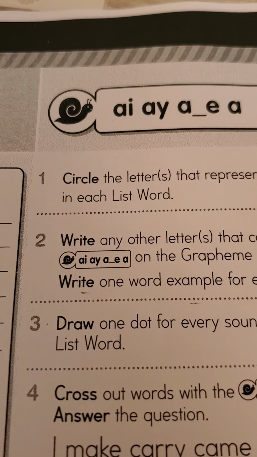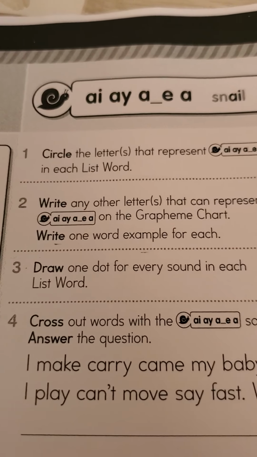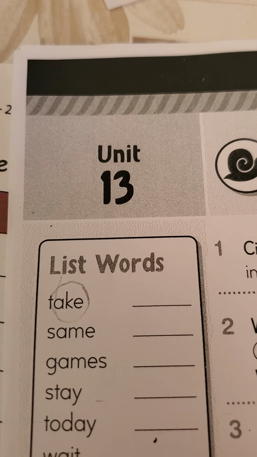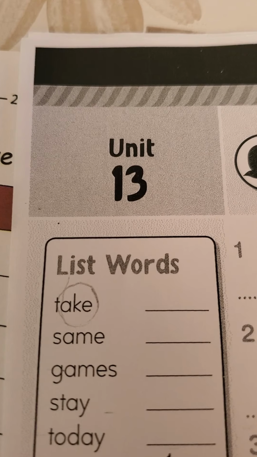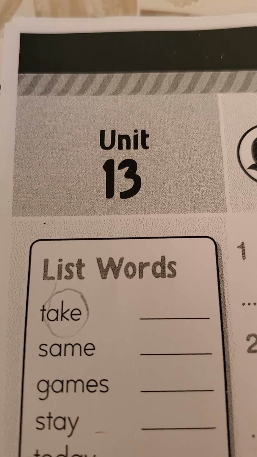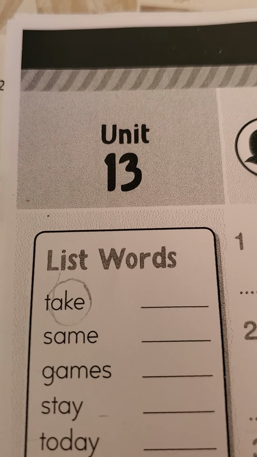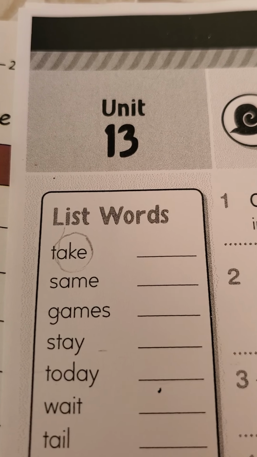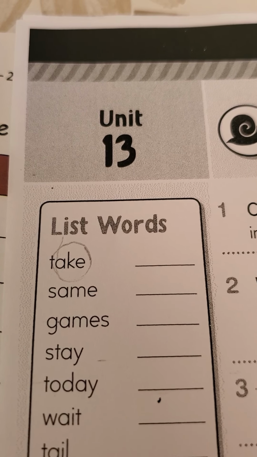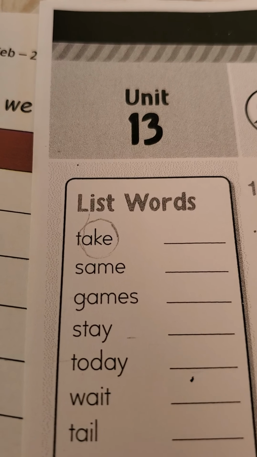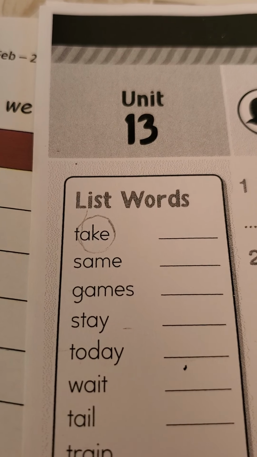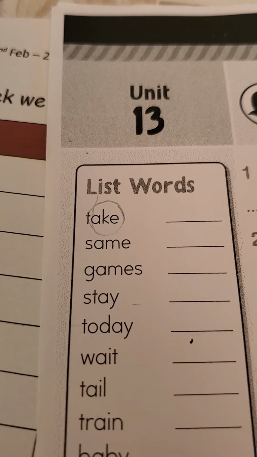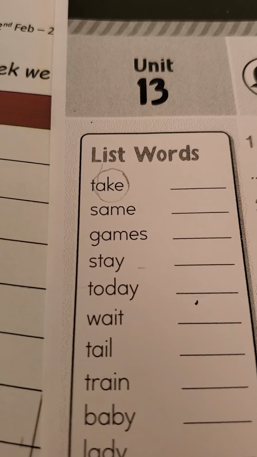Question 3 then asks you to draw 1 dot for each sound in the word list. So I'm going to do as I always do. I'm going to go down through the word list and sound out each word, and you count the sounds. Okay, so we'll start with take. T, A, K. Same. S, A, M. Games. G, A, M, S. Stay. S, T, A. Today. T, U, D, A. Wait. W, A, T.